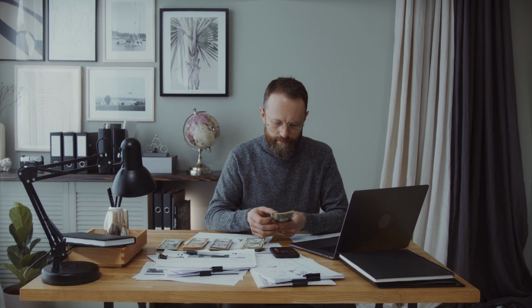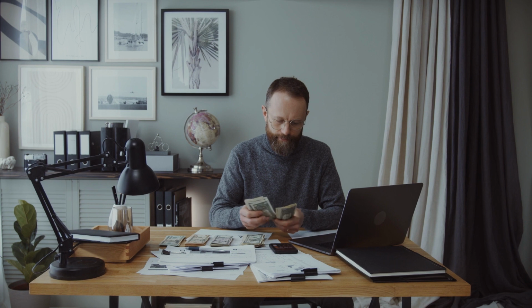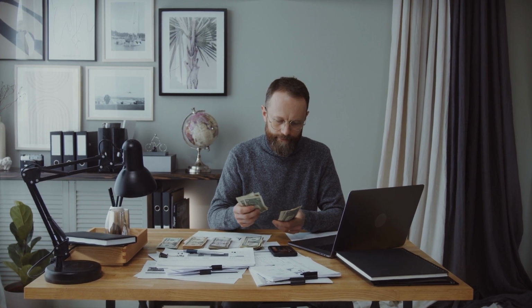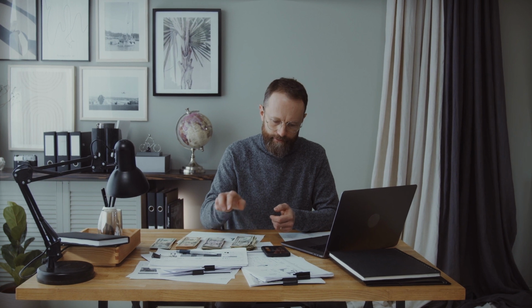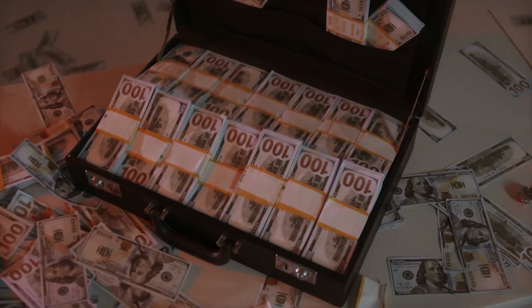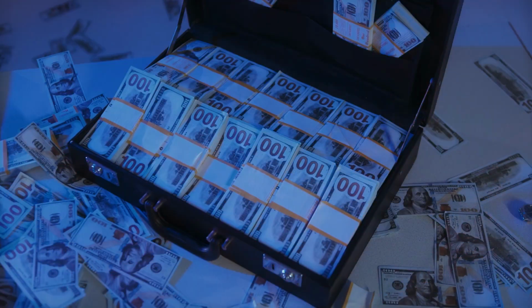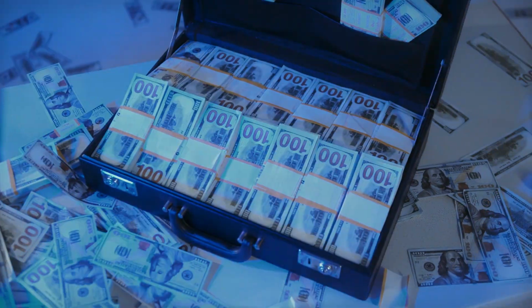Talking point 10. Financial management and profitability. For long-term success, financial management is crucial. We'll discuss cash flow management, tracking expenses, understanding your profit margins, setting aside funds for taxes, and building a sustainable business model.